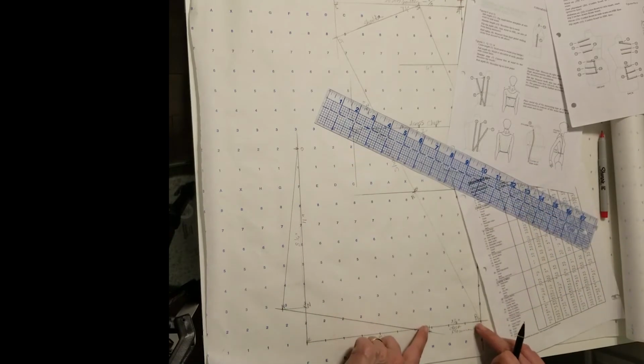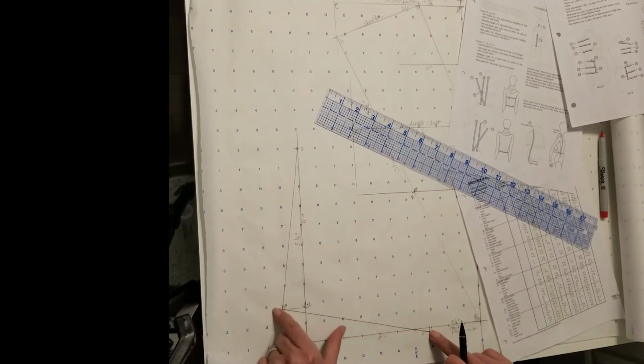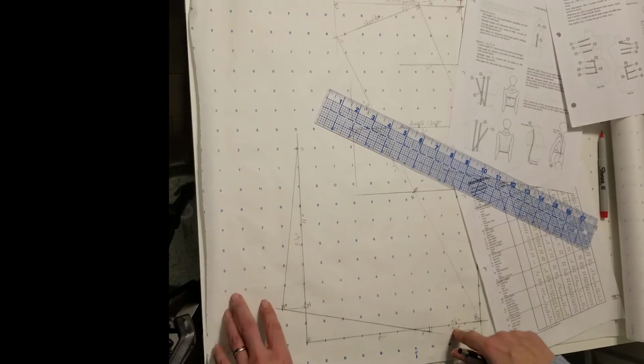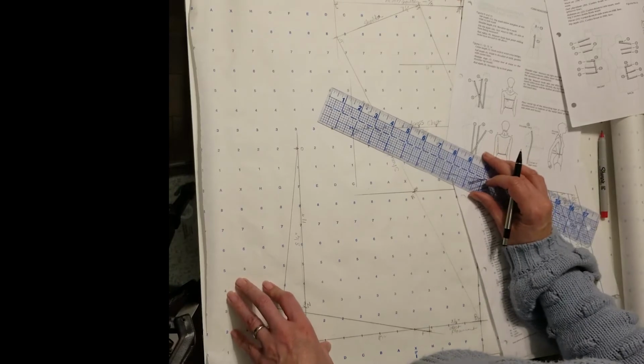We took already 3/8 of an inch from B to F, so the remaining amount should be the waist arc minus the 3 inches and 8/8 of an inch.